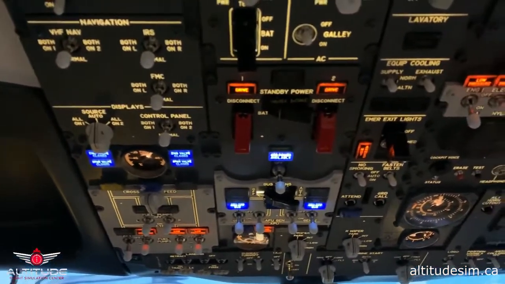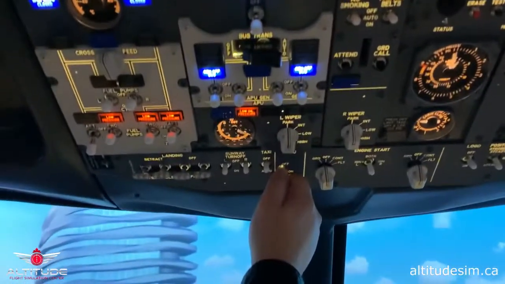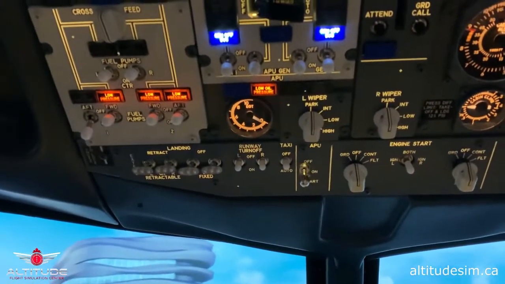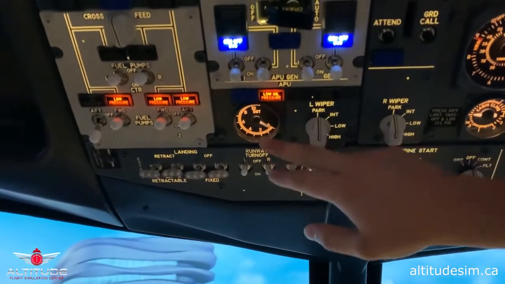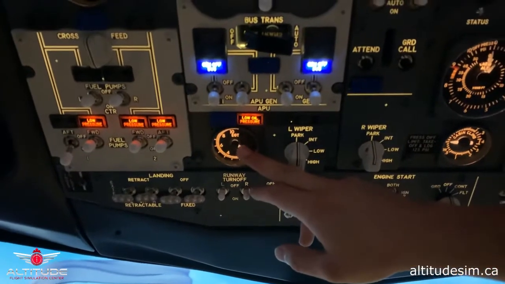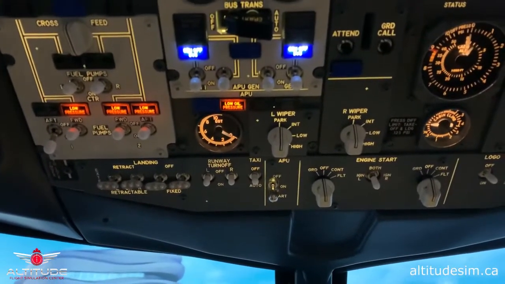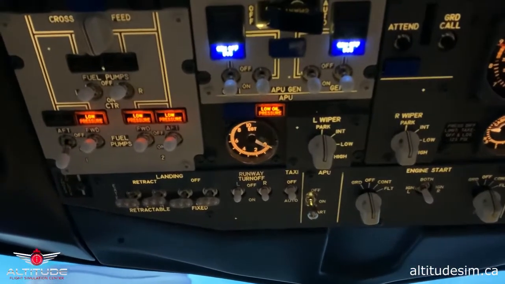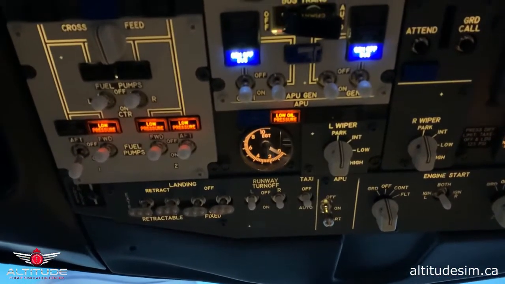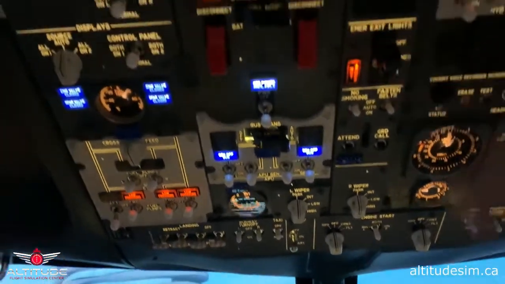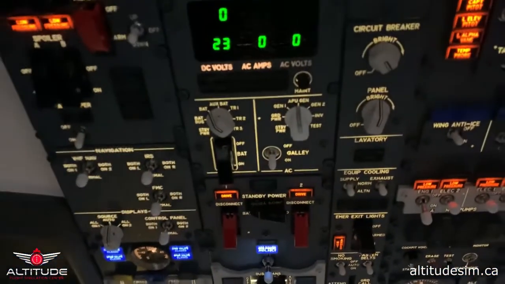The auxiliary power unit, go to start for 3 seconds, please. 1, 2, 3. Okay, with that, we check that the low oil pressure light is on and we wait until we have EGT. So the EGT is moving. There you go. Now we can continue with the flow and the galley power on, please. Galley on. Galley power is on.